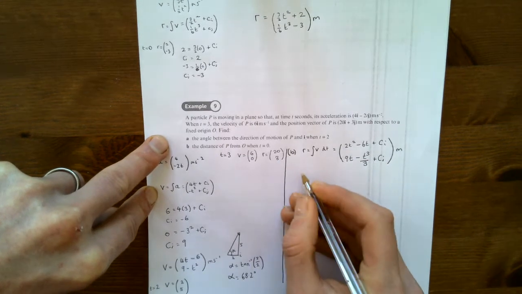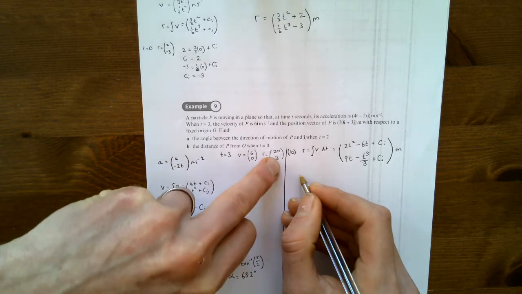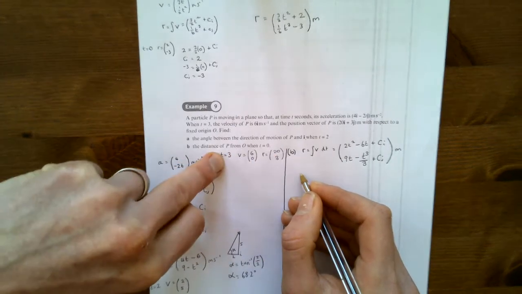We need to work them out separately. So we've got this information again that we can use. The position is (23) when time is equal to 3.